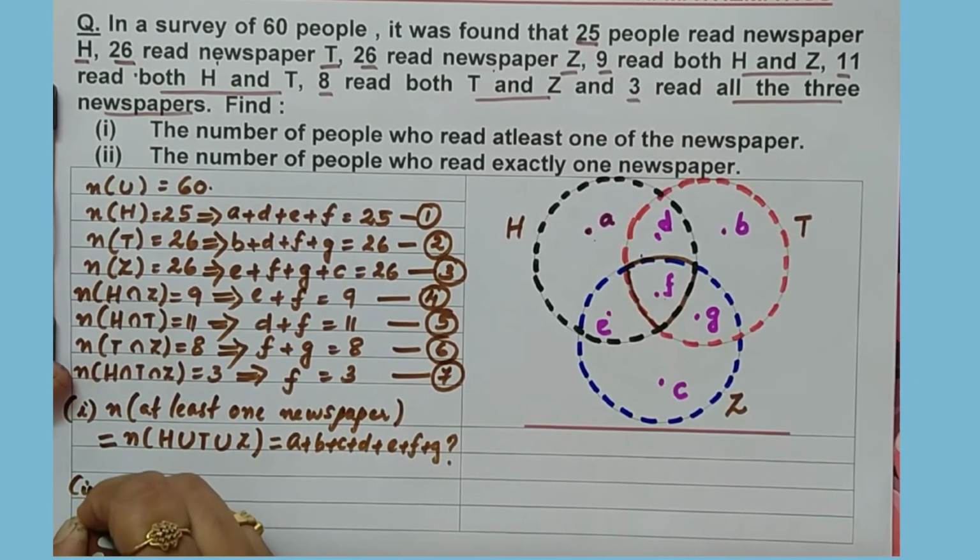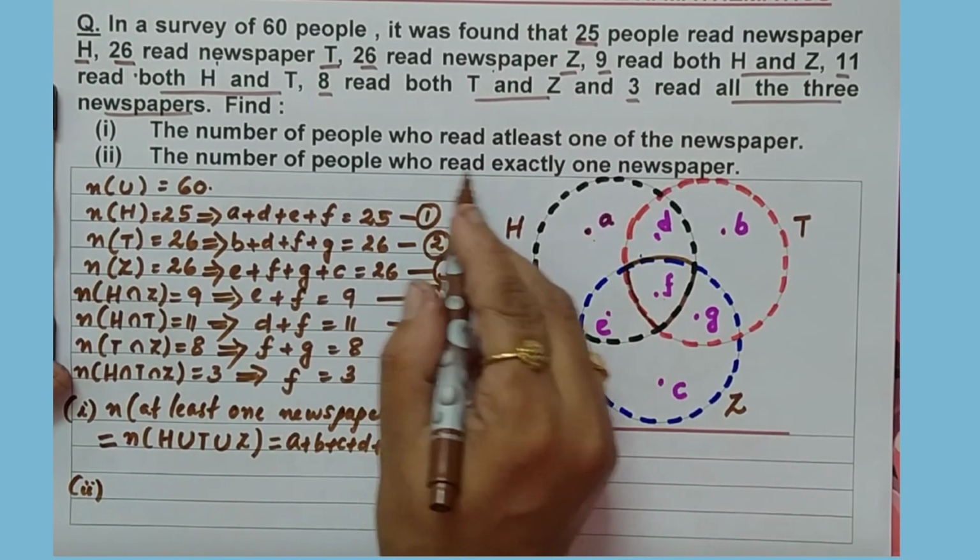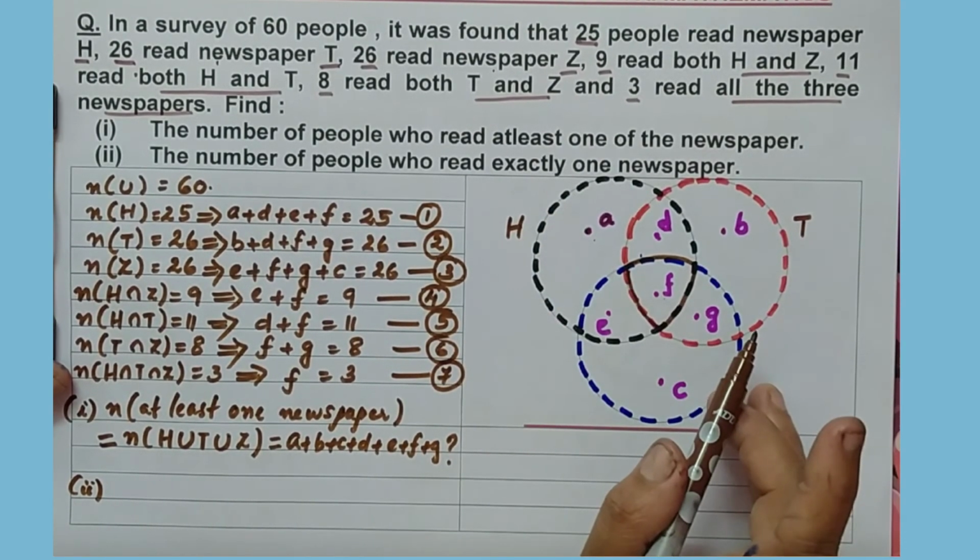And for the second question, the number of people who read exactly one newspaper.